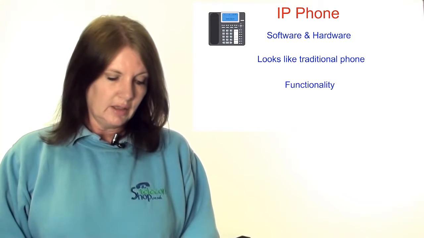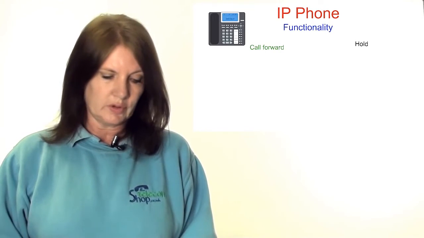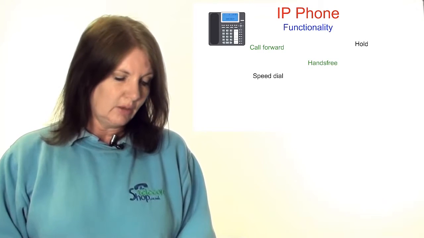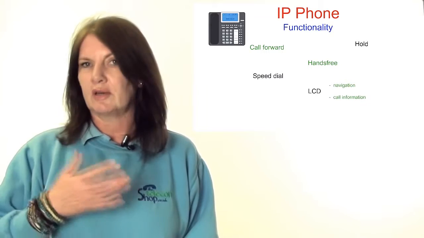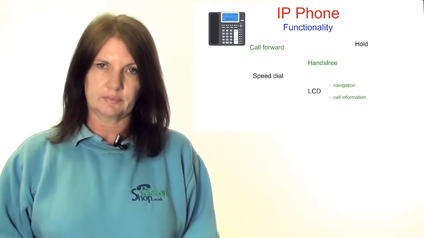It looks pretty much like a traditional phone sitting on your desk, and it will have all the functionality that you would expect from a business telephone. And that functionality will include things like call forward, hold, it will have the hands-free speaker facility, it will have the speed dialing facility, and it will have an LCD screen which will help you with navigating all the different functions, as well as giving you useful call information.